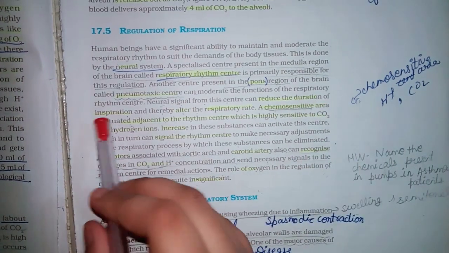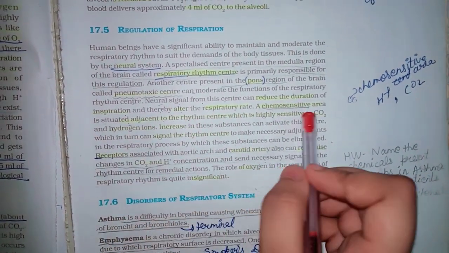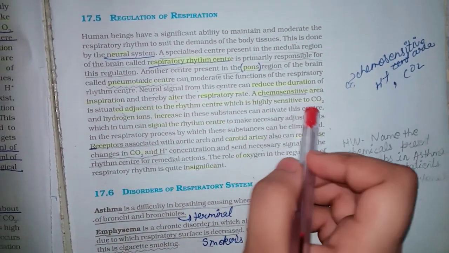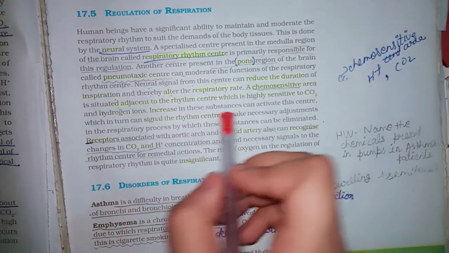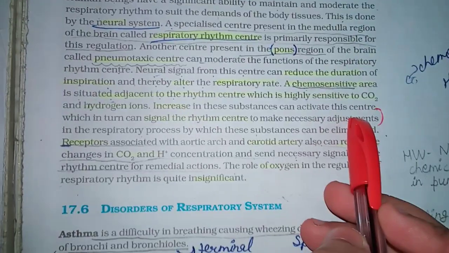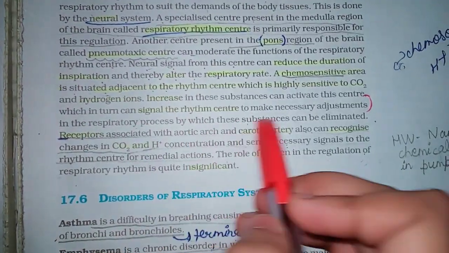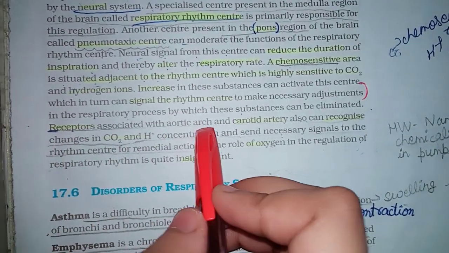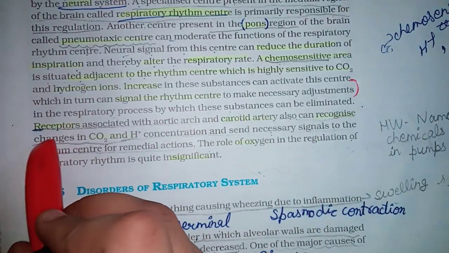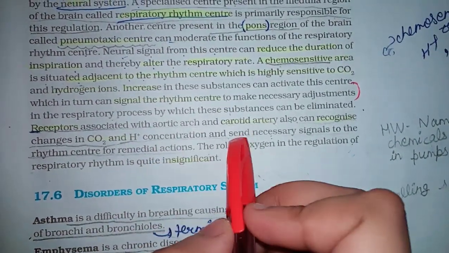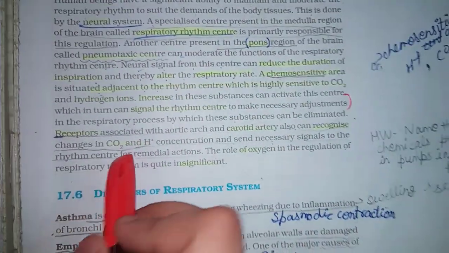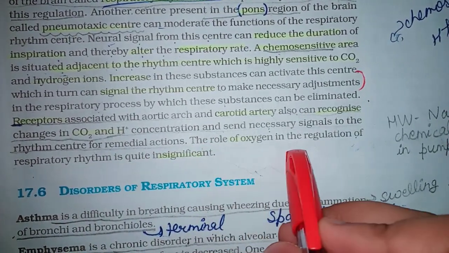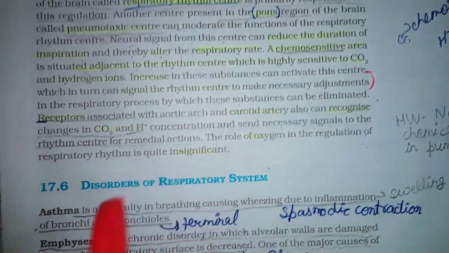A chemosensitive area is situated adjacent to the rhythm center, which is highly sensitive to carbon dioxide and hydrogen ions. Increase in these substances can activate this center, which in turn can signal the rhythm center to make necessary adjustments in the respiratory process by which these substances can be eliminated. Receptors associated with the aortic arch and carotid artery also can recognize changes in CO2 and H+ concentration and can send necessary signals to the rhythm center for remedial actions. The role of oxygen in the regulation of respiratory rhythm is quite insignificant.